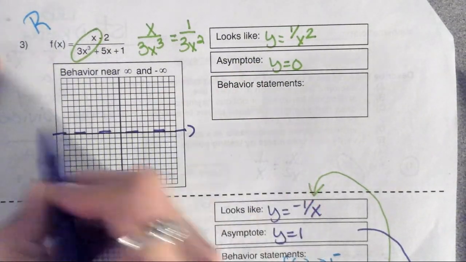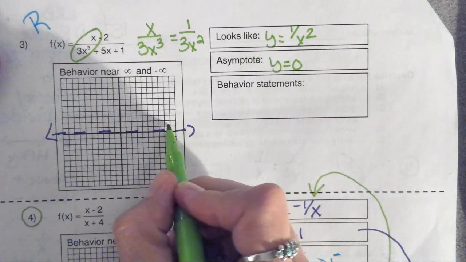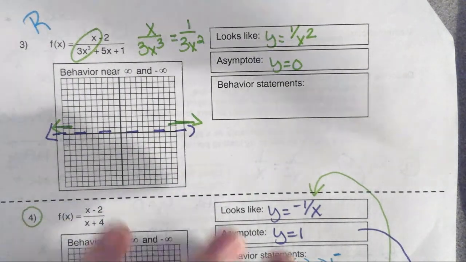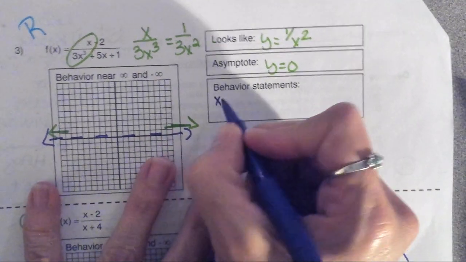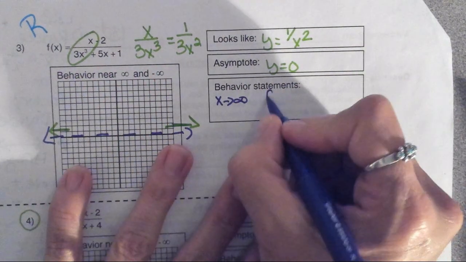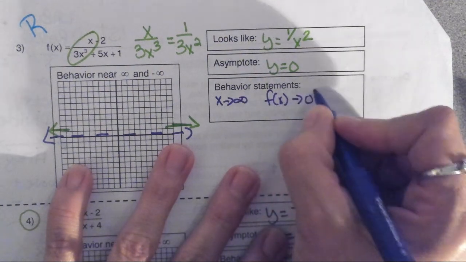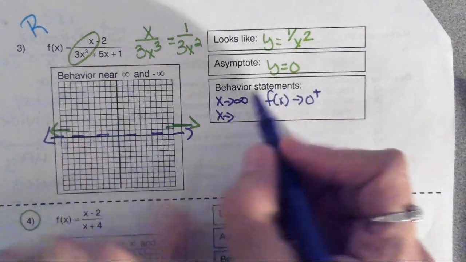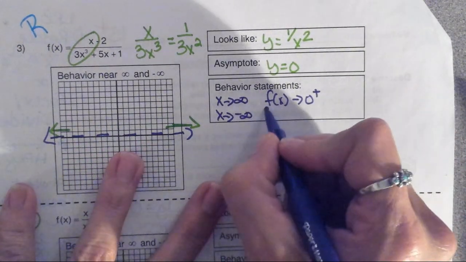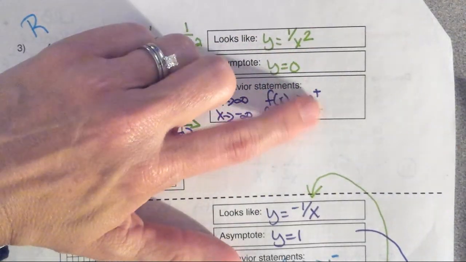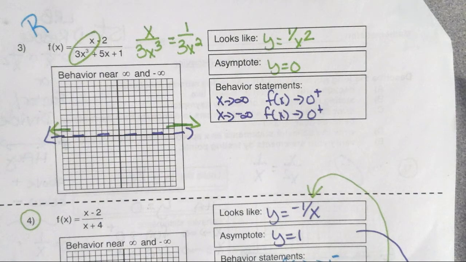Because it resembles a 1 over x squared, I know the long run behavior will be above the line y equals 0 on both sides. To write the behavior statement, we start off with as x approaches positive infinity, as it moves to the right, my graph is going to be above the line y equals 0. As x moves in the negative direction to the left, my graph will also be above the line y equals 0. Remember, these little plus signs just mean above. If I put a negative sign, it means below. Okay, so that took you through number 3.